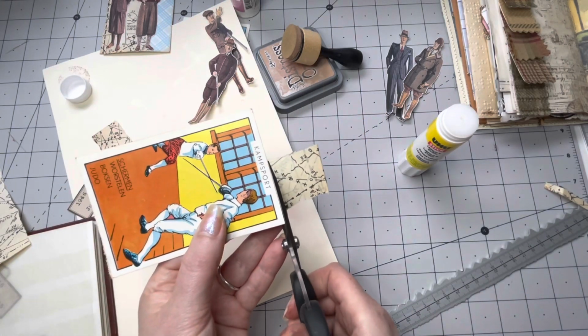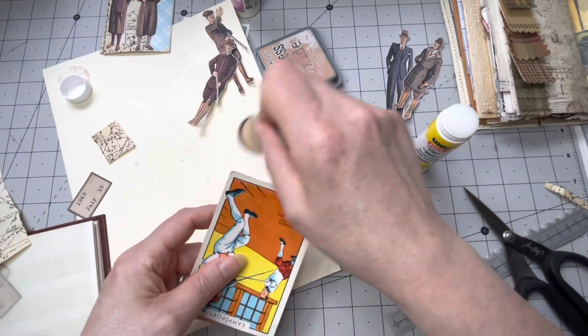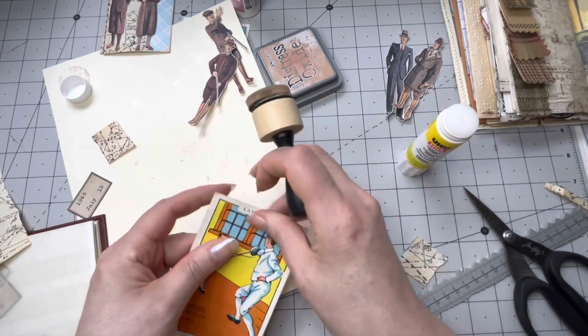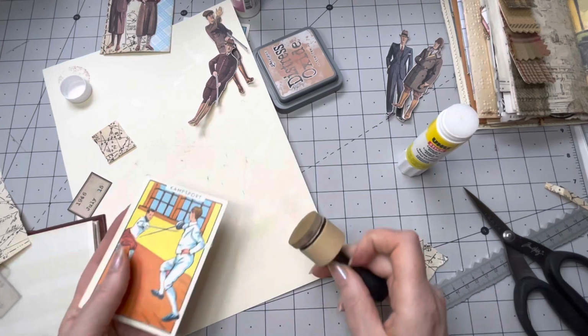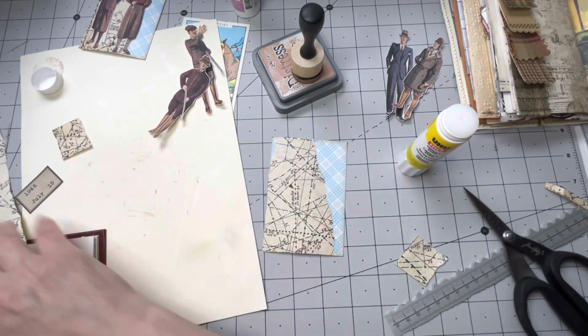Fencing. Isn't that an elite sport? Who does fencing? When I think about fencing, I think you're probably from an English boarding school or something.